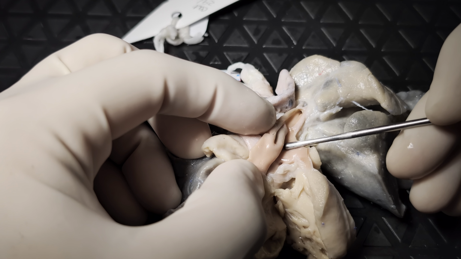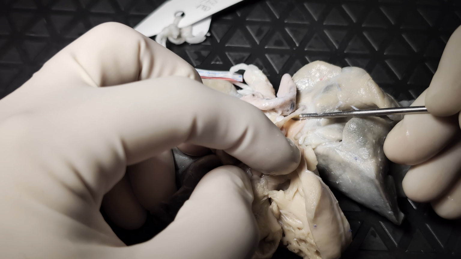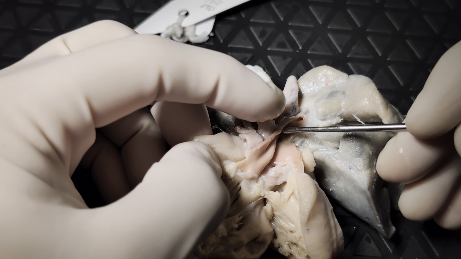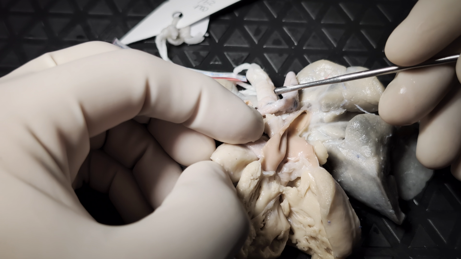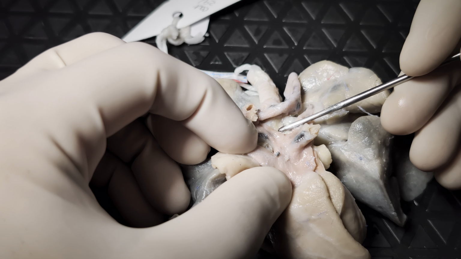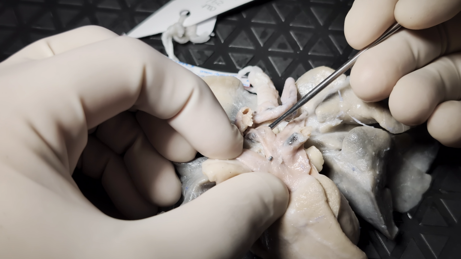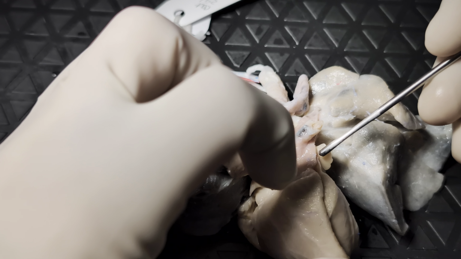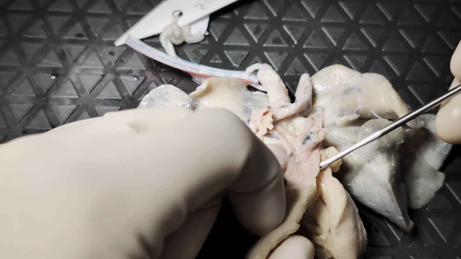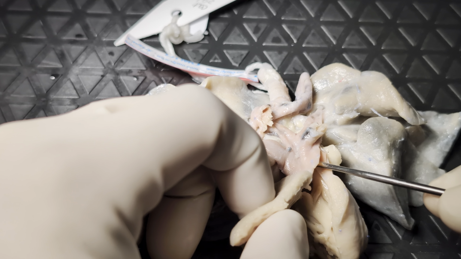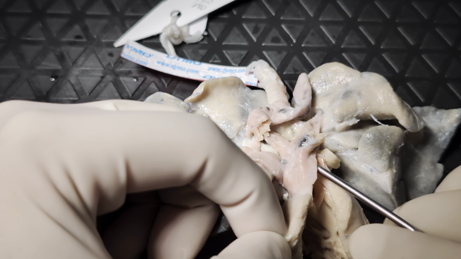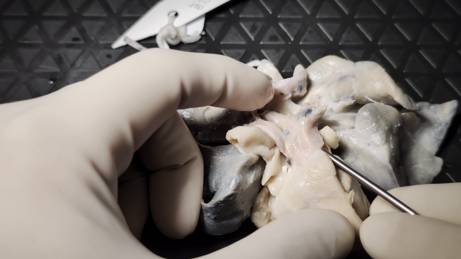If we go back into the common arterial trunk, we can see the left pulmonary artery that arises from the left side of the common arterial trunk. And then if we look, we can find the right pulmonary artery right here. So left pulmonary artery, right pulmonary artery, and they both have separate orifices from the posterior aspect of the common arterial trunk. Once again, here is the left PA, and then here is the right branch pulmonary artery.